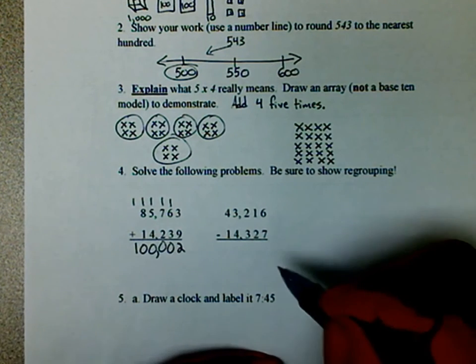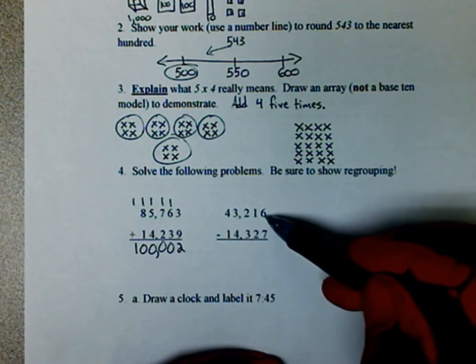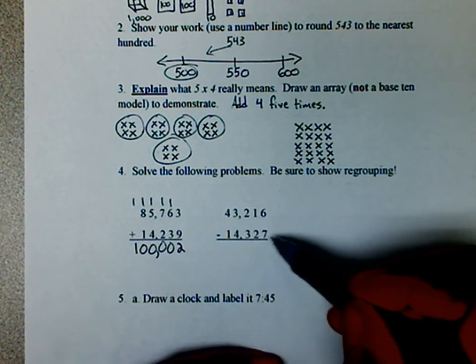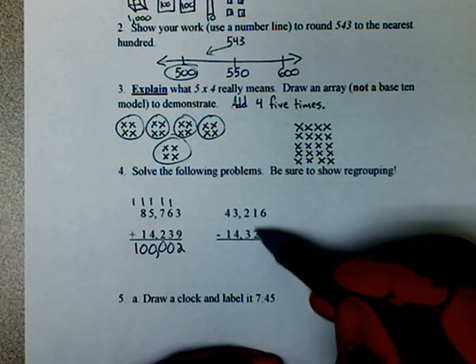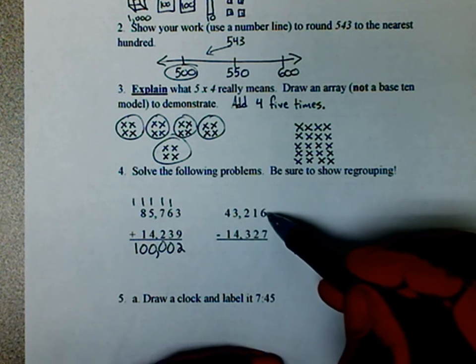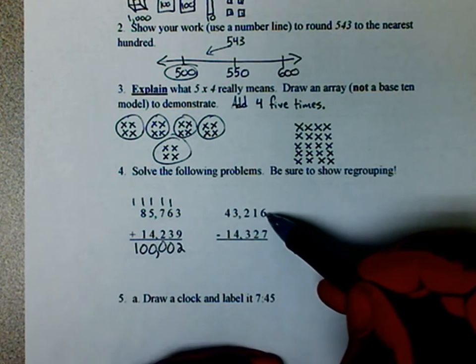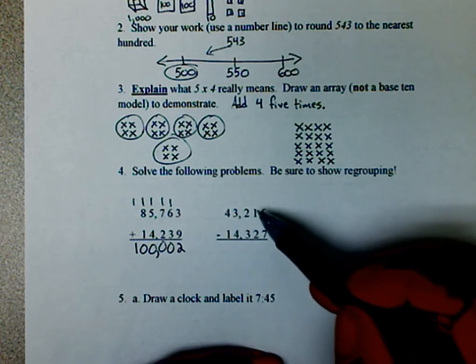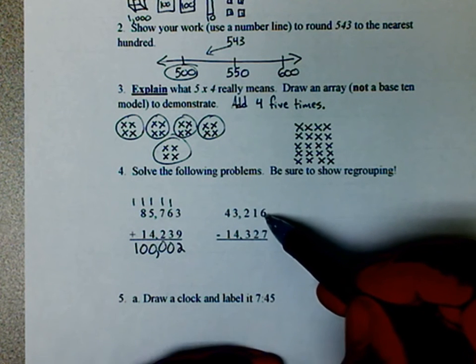Now we'll move over to subtraction. We still start with the smallest place value, which is the ones place. We cannot take 7 ones from 6 ones, so we would have to borrow from our tens place. Remember, one of these is 10 of those, so we could borrow one of these and turn it into 10 of those, which is the same way as we would go into the bank with one $10 bill, and we could turn it into 10 $1 bills.